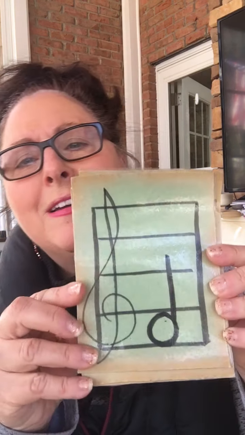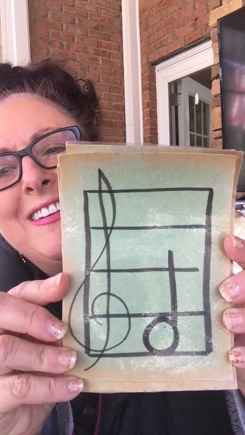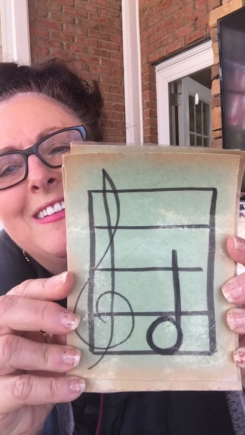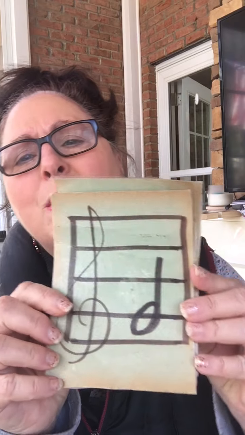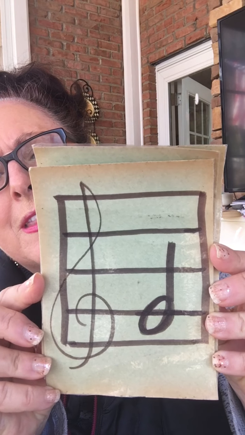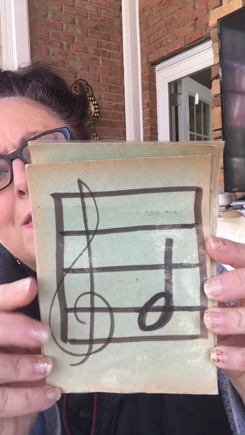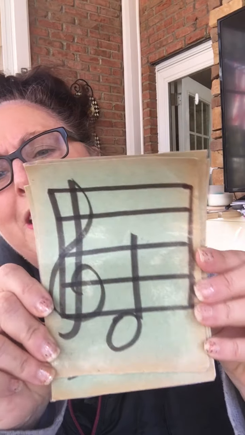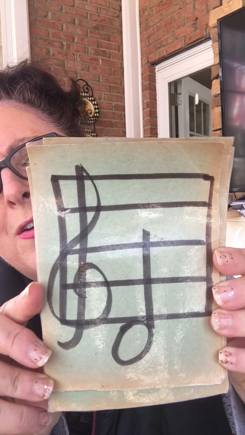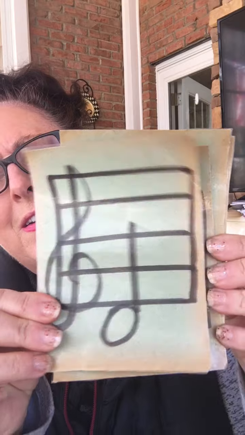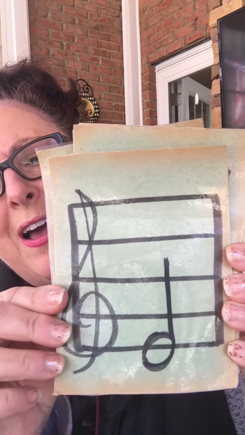Here's our second one. Number 3. All of these are right hand. Number 4. Number 5. And that brings us back to our first card.